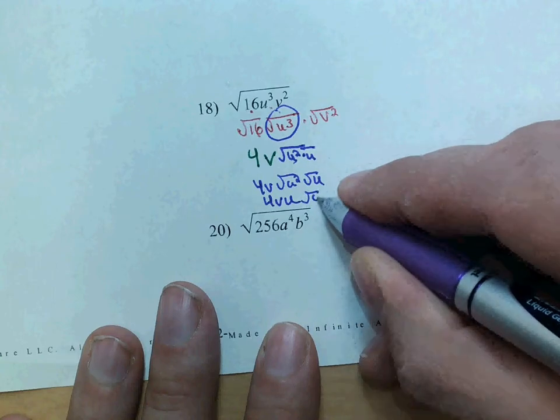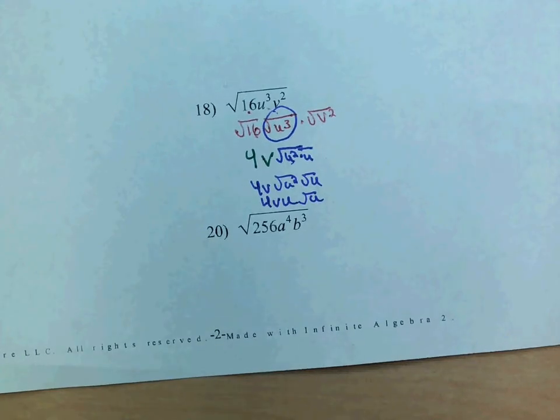This cannot be simplified, so it's still the square root of u. So 4vu times the square root of u is our final answer.